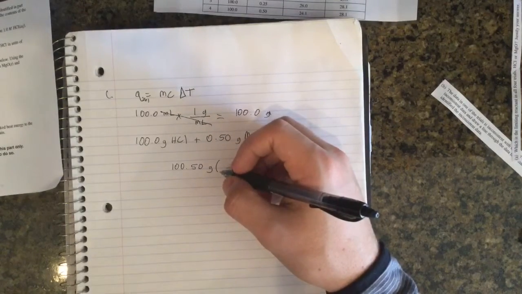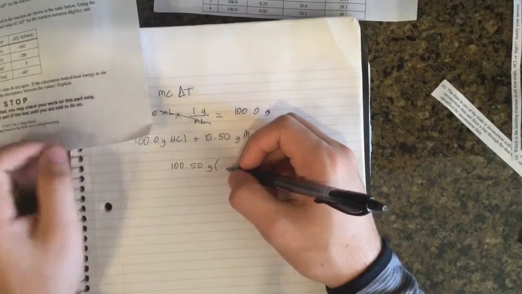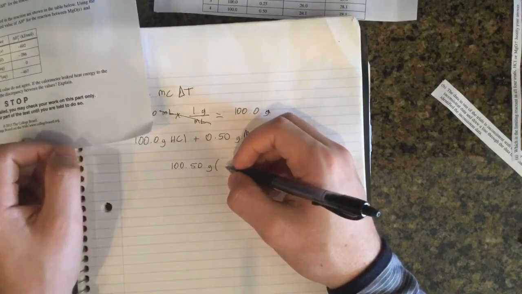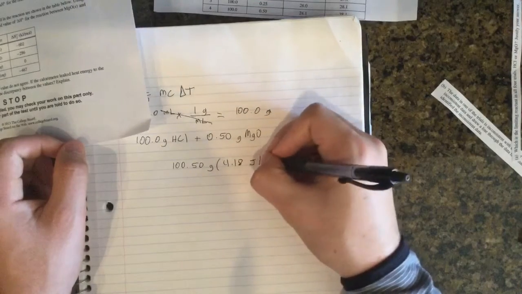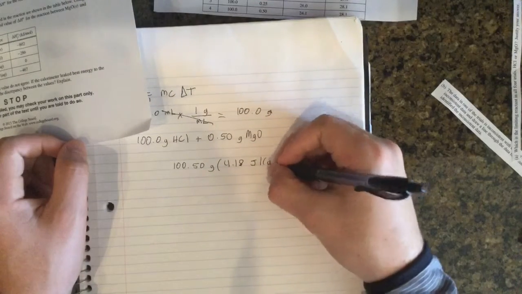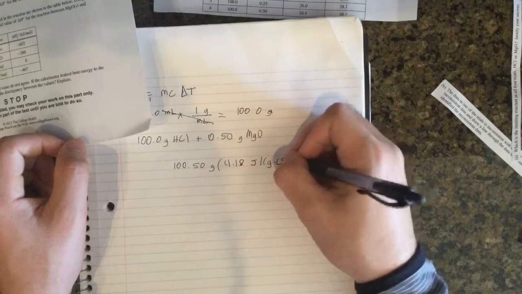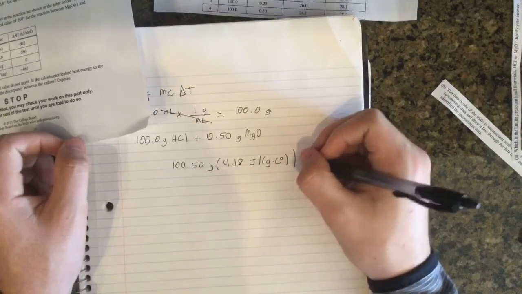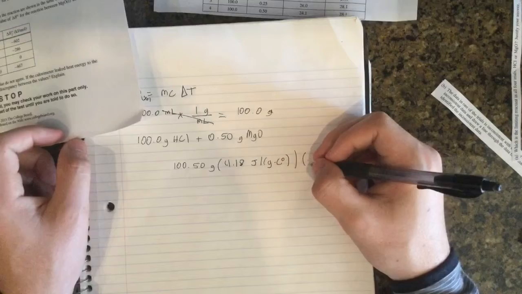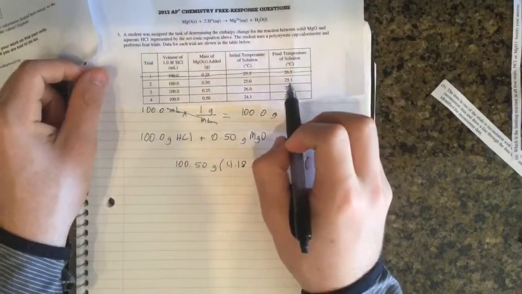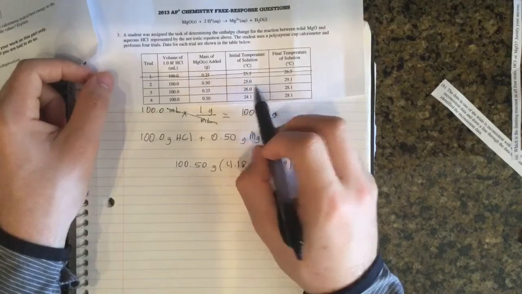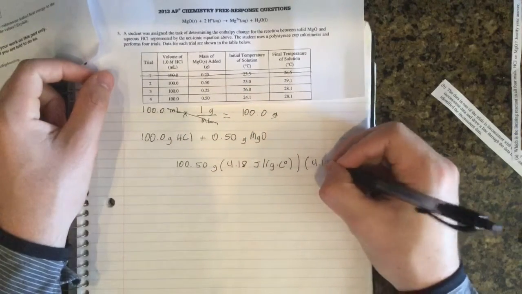C is the specific heat, and in this part, it tells you that the specific heat is 4.18 joules per gram times Celsius, right there. And then you're going to multiply it by the delta T. So the delta T for this one, trial 2, it's going to be 29.1 minus 25.0. That's going to be 4.1 degrees Celsius.